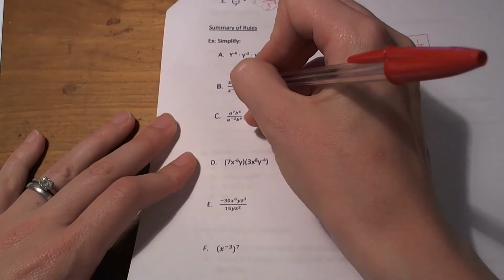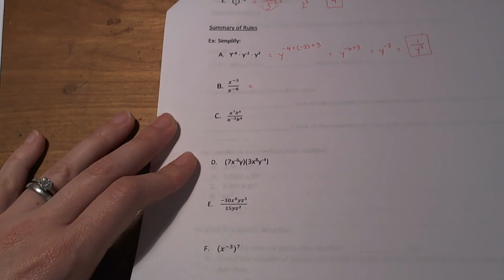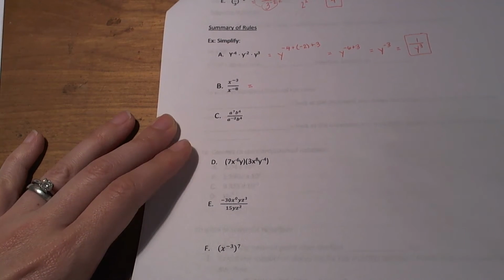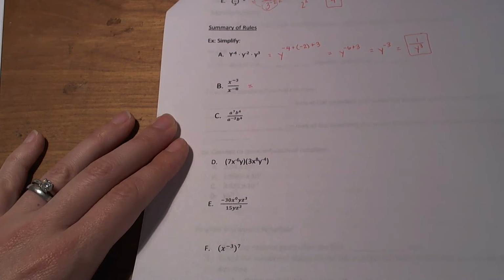For part B here, there's a few ways you can work it. If you want to flip the exponents to make them positive first, that's fine. If you want to skip the step of making them positive first, you can work with them negative, which I'm about to show you, as long as you appropriately use your division rules for exponents.